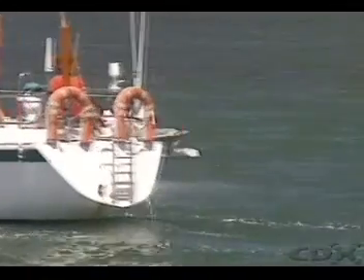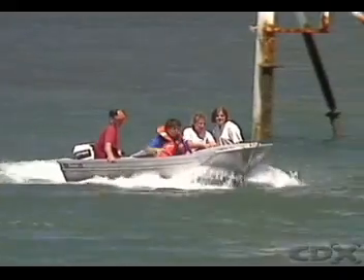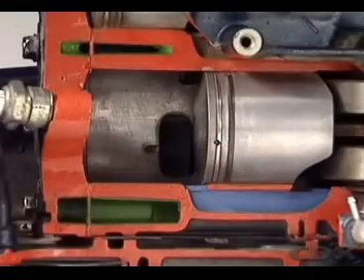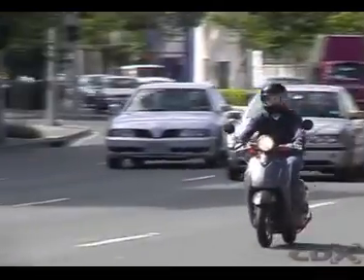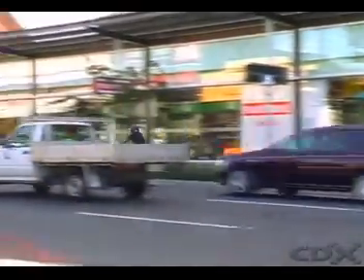A two-stroke gasoline engine is different from the four-stroke gasoline engine. In a two-stroke engine, the inlet and exhaust ports are opened and closed by the movement of the piston. But it is still an internal combustion engine and has the 5 events common to all such engines.